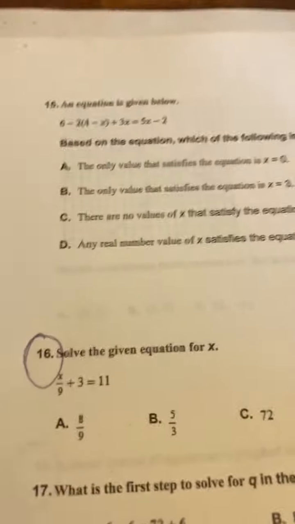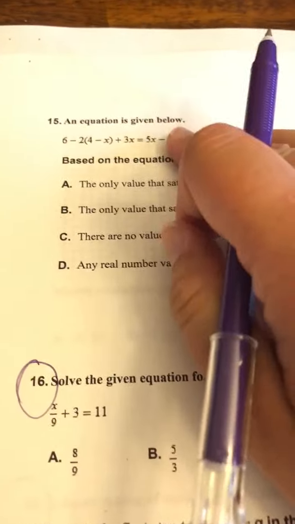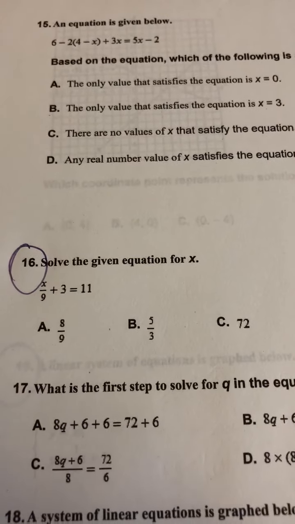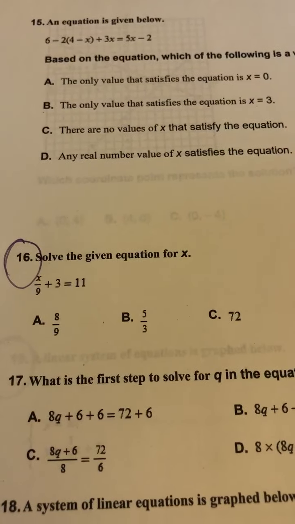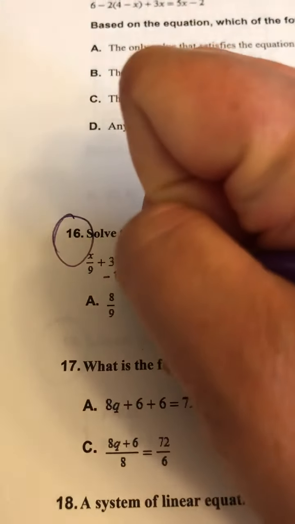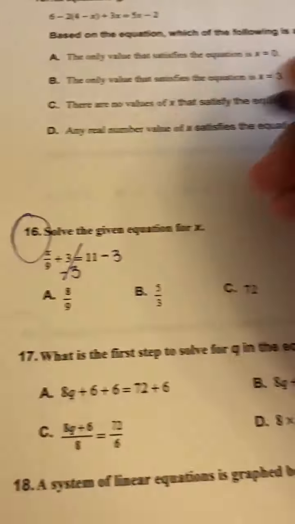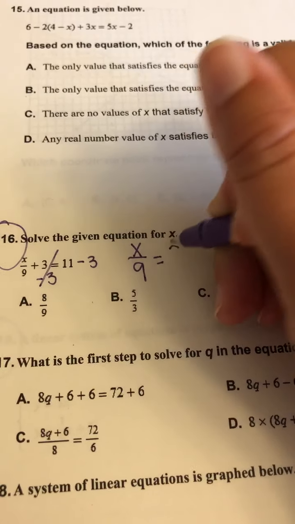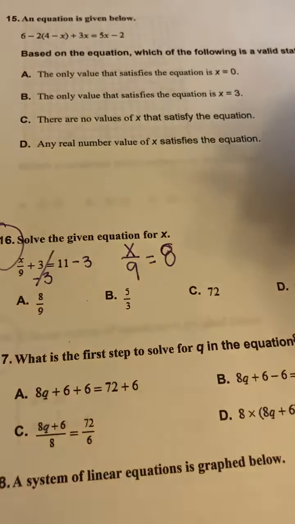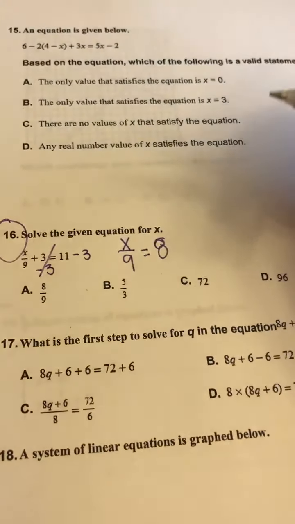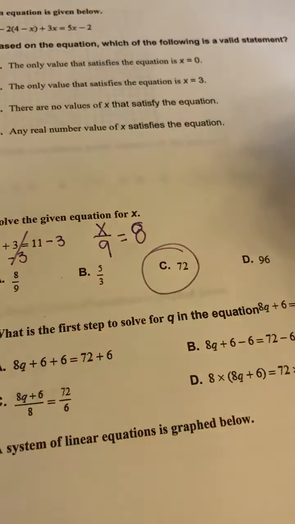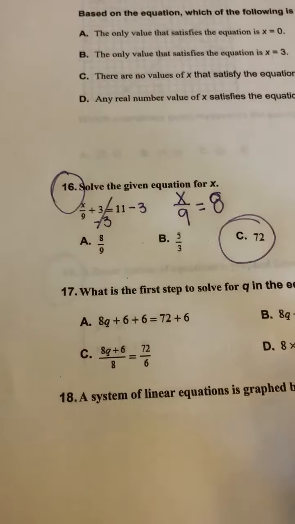All right. 15, I feel like you guys can solve that equation. Remember to distribute first. Number 16, it says to solve the given equation for x. So we would subtract 3 on both sides. That's going to give us x minus 9 equals 8. And then your last step is not to divide by 9, but to multiply by 9, because that's the opposite of the division. So you would actually get 72. And that would be your answer for number 16.